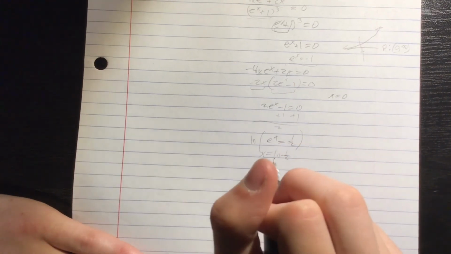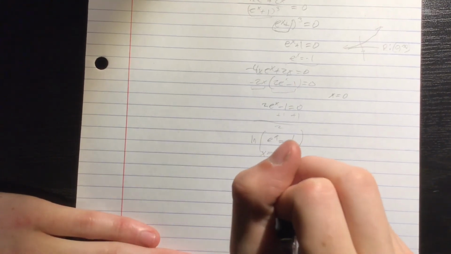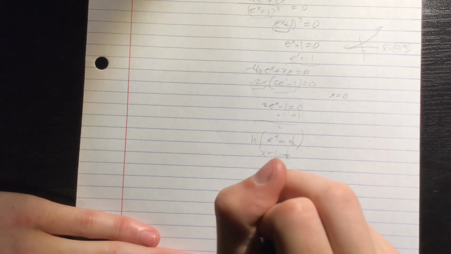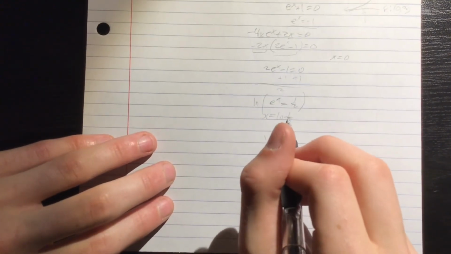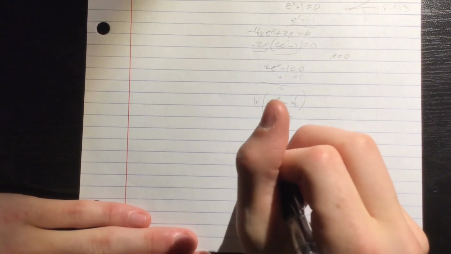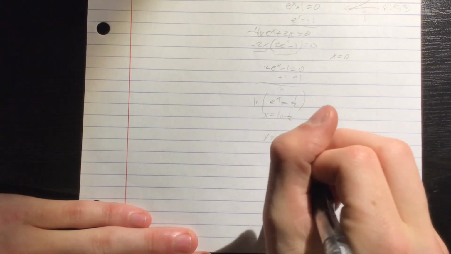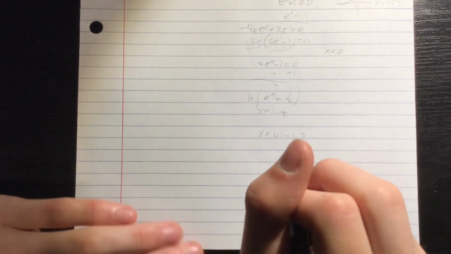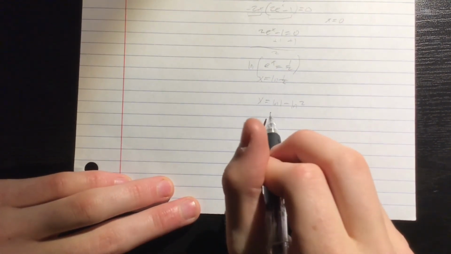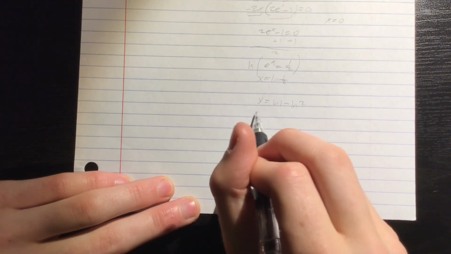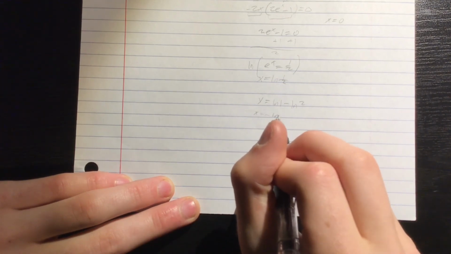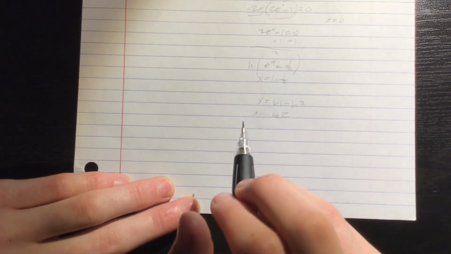To even further simplify, if we remember our log rules, we can take this fraction and turn it into subtraction. So x equals natural log of 1 minus the natural log of 2. If we remember again, natural log of 1 equals 0, so we have x equals negative ln of 2 as our final answer. And that was kind of the behemoth final problem that we had, but good job.